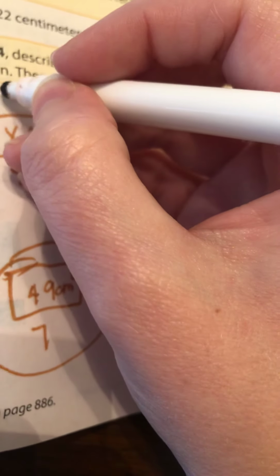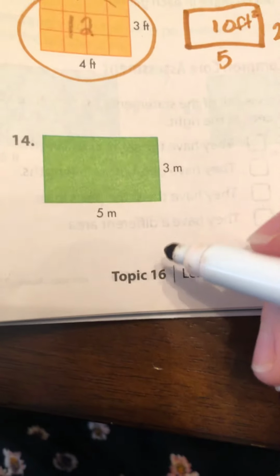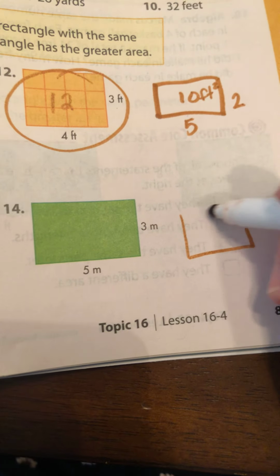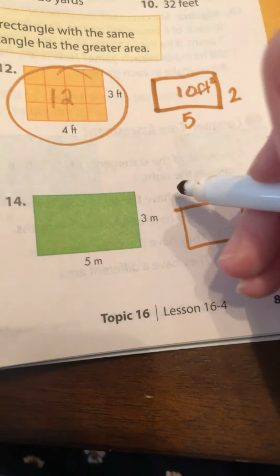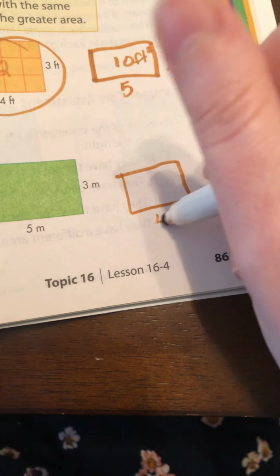Sorry, and I forgot my units for this one too. Oh, sorry. And this one too, I forgot. And so this is 8 inches squared. All right. Now we have a 3 and a 5. I'm going to do another rectangle. So this one's 3 by 5, and this one I'm going to make it the same. So this is 8, and so this has to be 8.